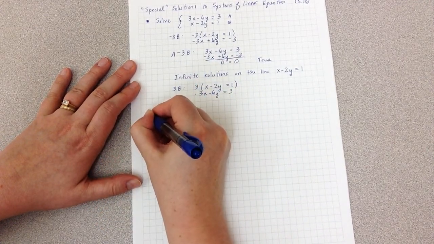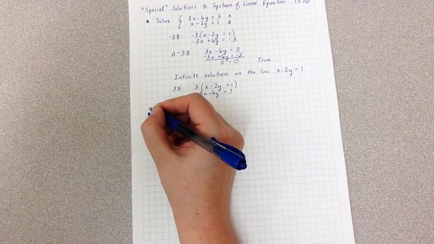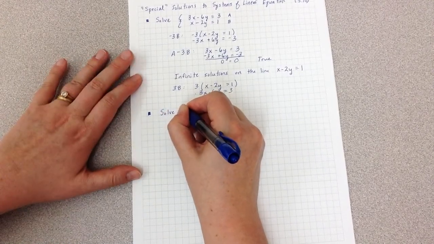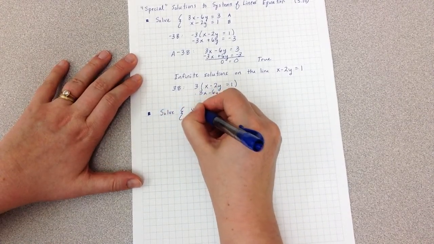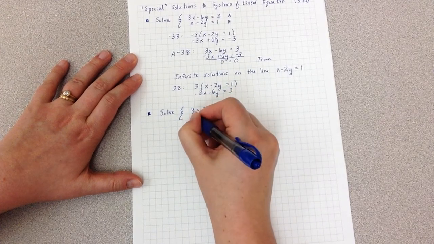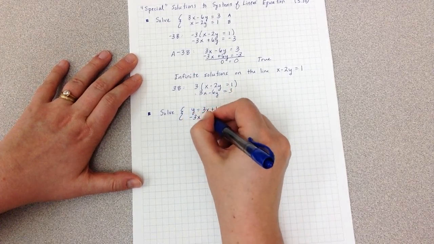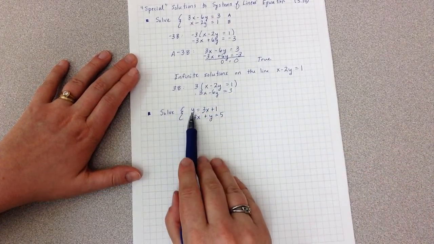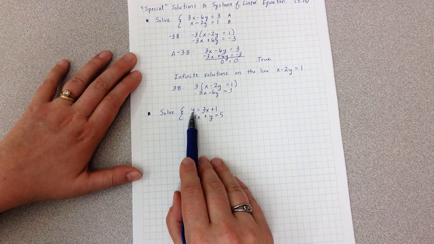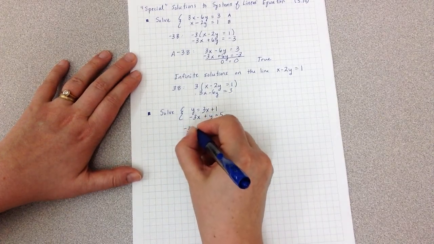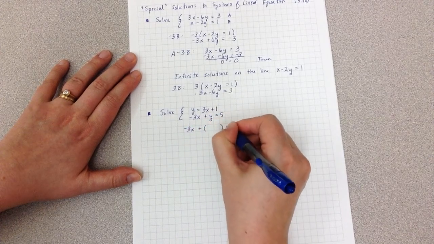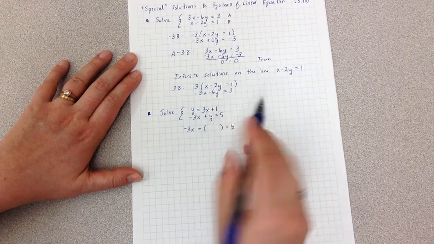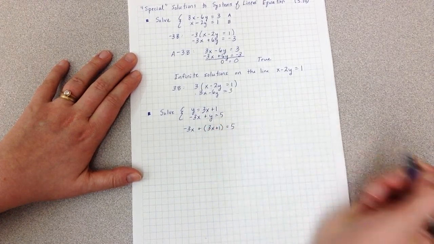My second example of an interesting solution, a special solution, is to solve y equals 3x plus 1 and -3x plus y equals 5. In this case, because I have a y alone, I'm going to use substitution. So I'm going to take my second equation, and I'm going to put big parentheses where the y was, and I'm going to substitute in what I know y equals, so 3x plus 1.